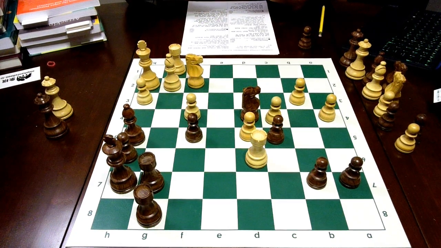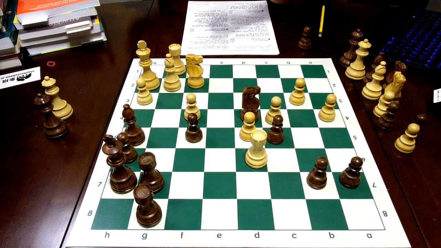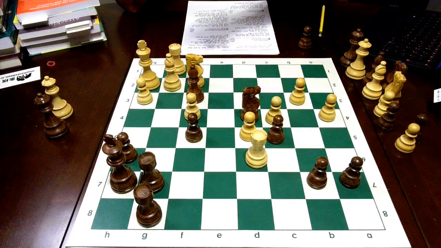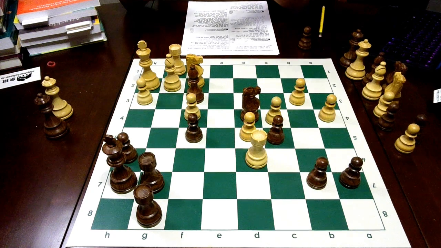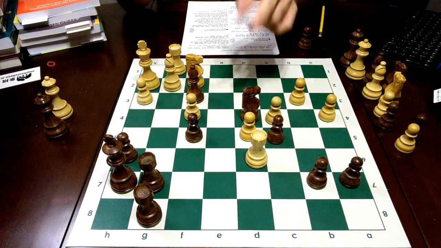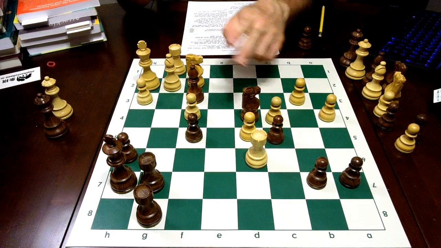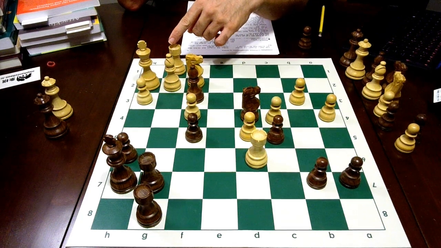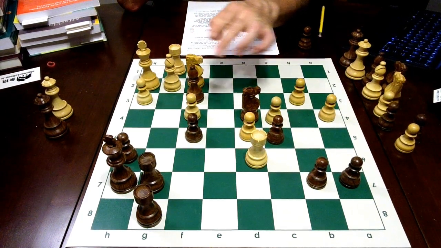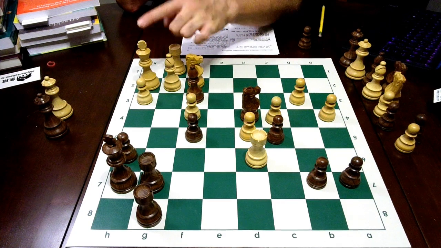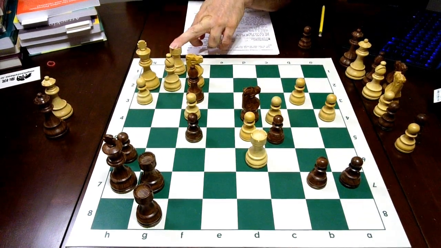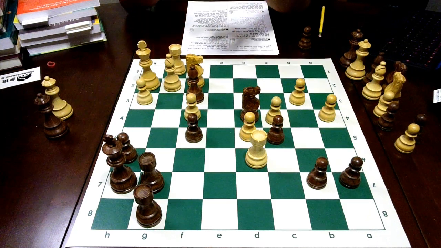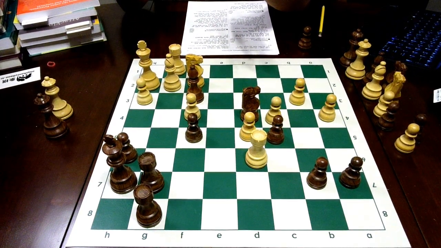Try to pause the video and see, but the move that would be played is Bishop f3. Why Bishop f3? Because as you can see, if he takes, black can give checkmate. Because take, check, the king can only go here, Rook takes h1, g1 is a checkmate. So obviously he cannot take.